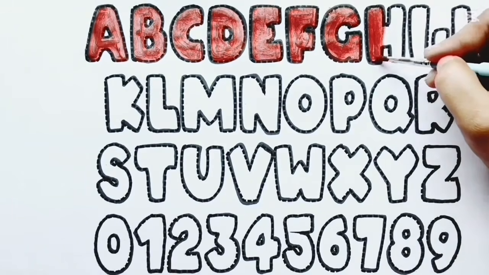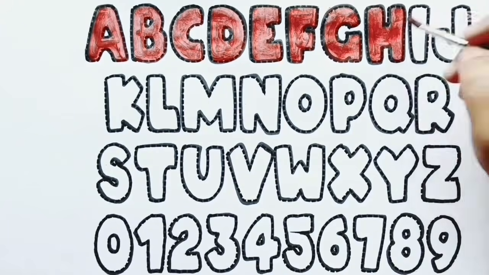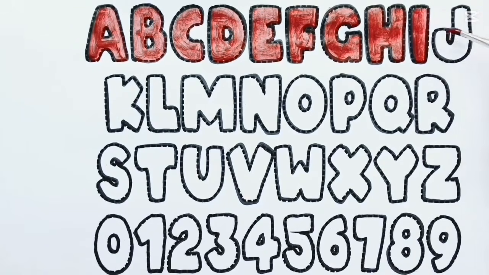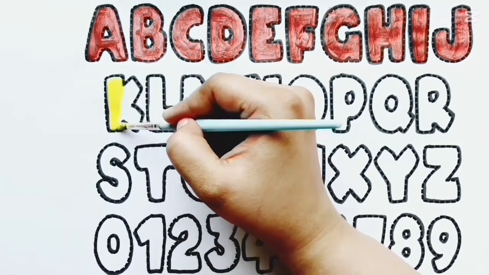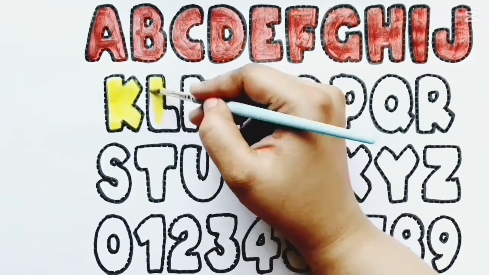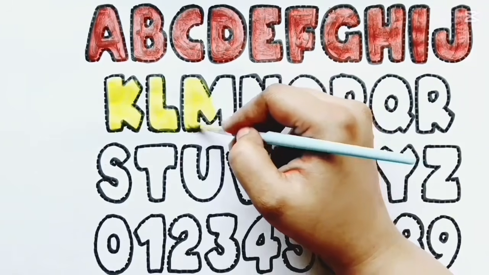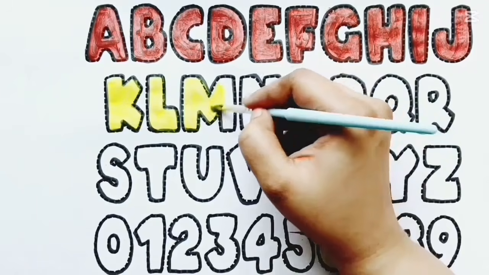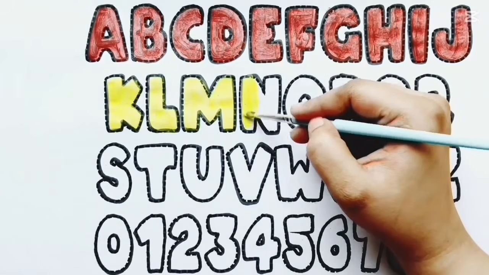H for house. I for ice cream. J for jellyfish. Yellow color. K for kite. L for lion. M for monkey. N for nest.